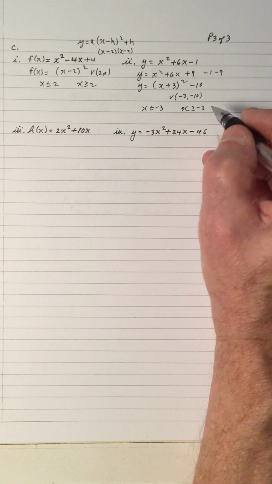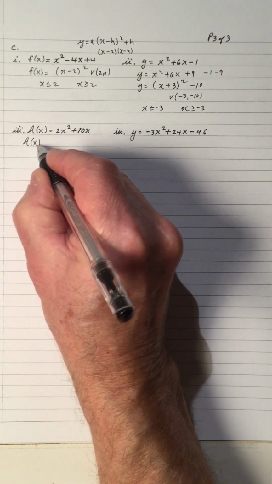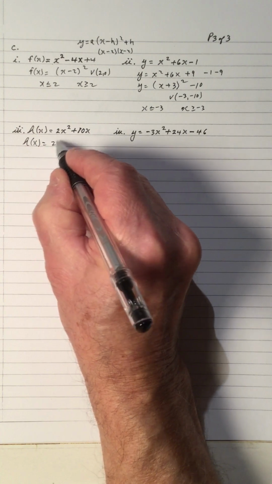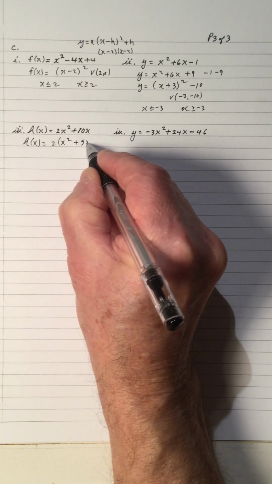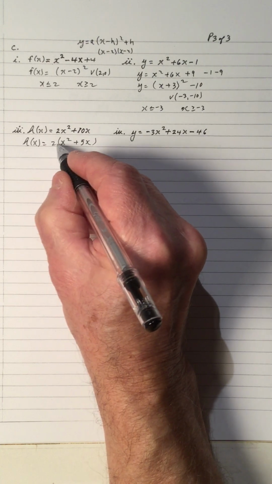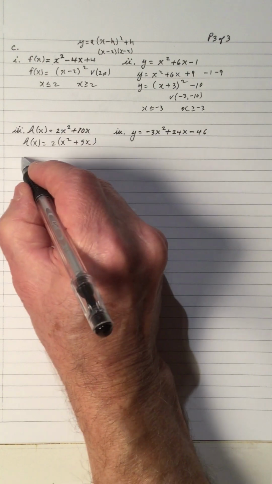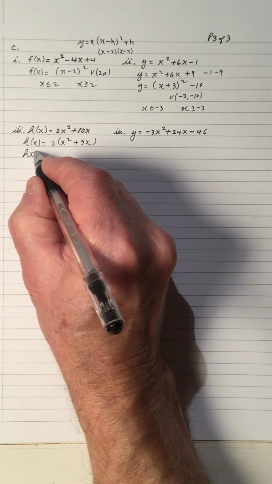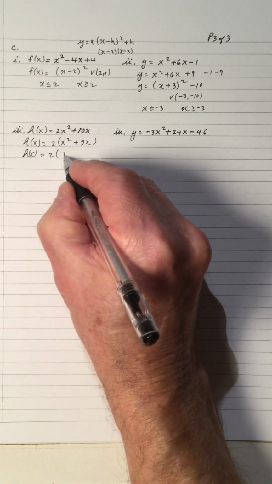Okay, let's look at another equation. So we have the h of x, we have a 2 in front, so we have to factor out the 2. So when I factor out the 2, I get 2x squared divided by 2 is x squared. 10x divided by 2 is 5x. So we have to make this into this form. So the 2 is outside.